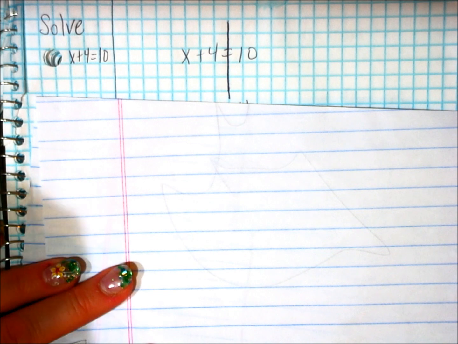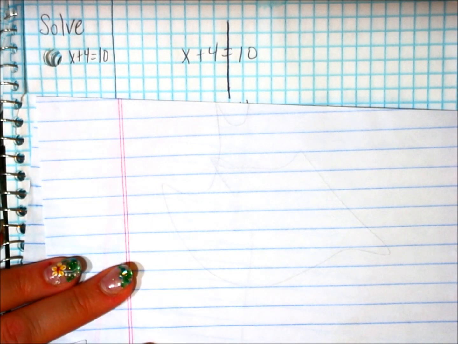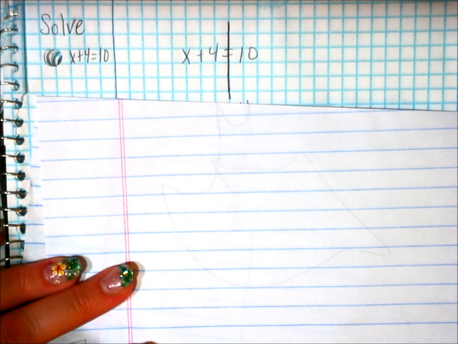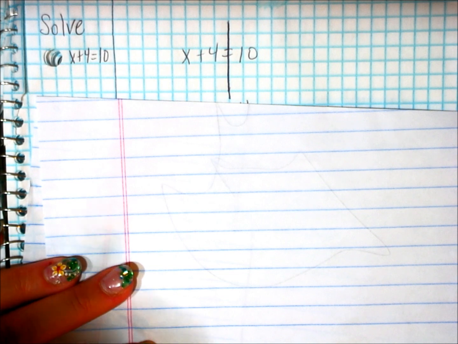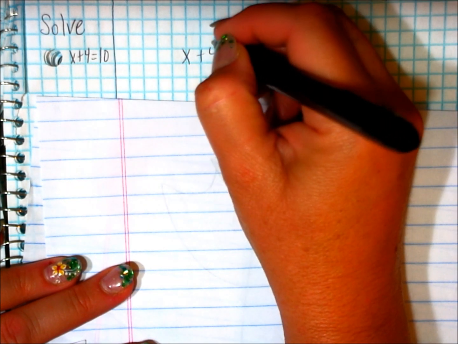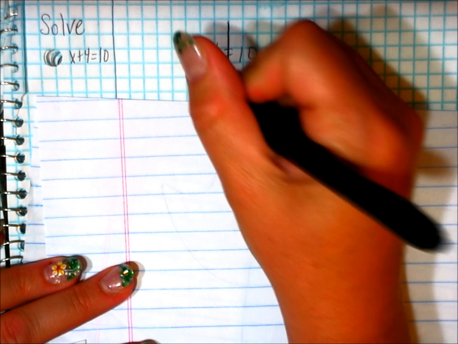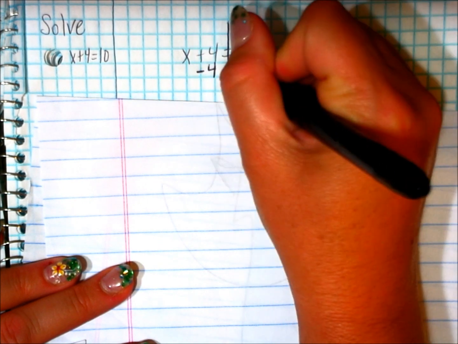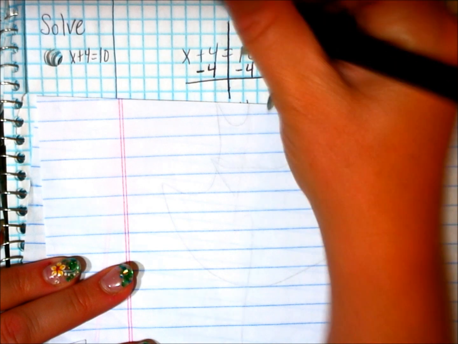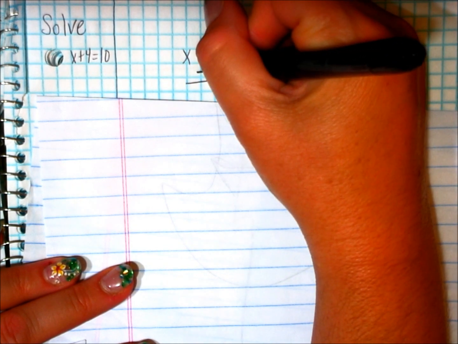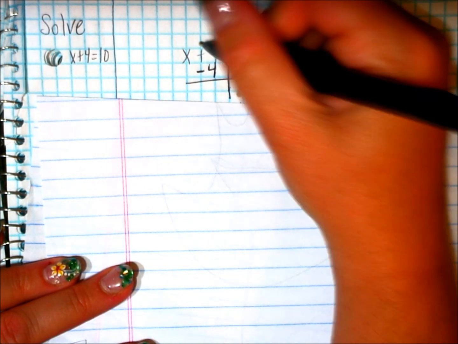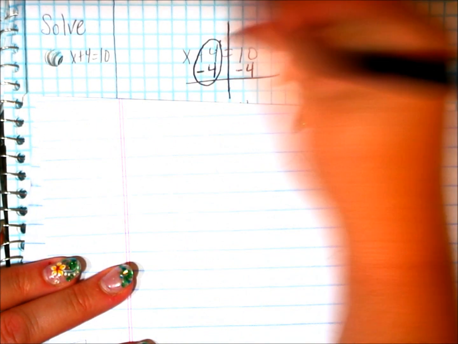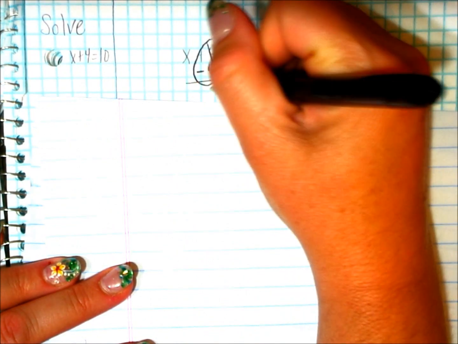They told us that with an equal sign. So just like when you look in a mirror, you see yourself. It's the exact copy of it. So now everything I do on one side, I have to do on the other. It has to be fair. It has to happen on both sides so that they stay equal. So the first thing we're going to do: this is a positive 4. It's addition, so the opposite of addition would be subtraction. 4 minus 4 gives me 0. Cross it out and I'm left with x.